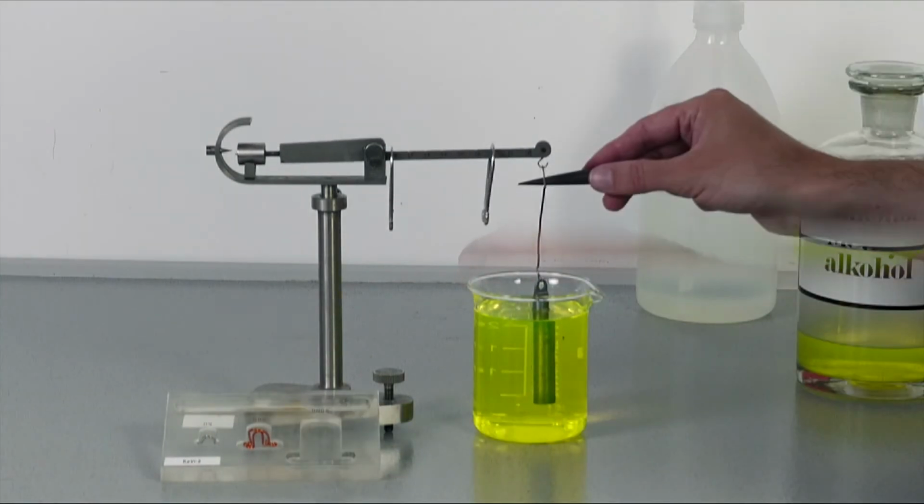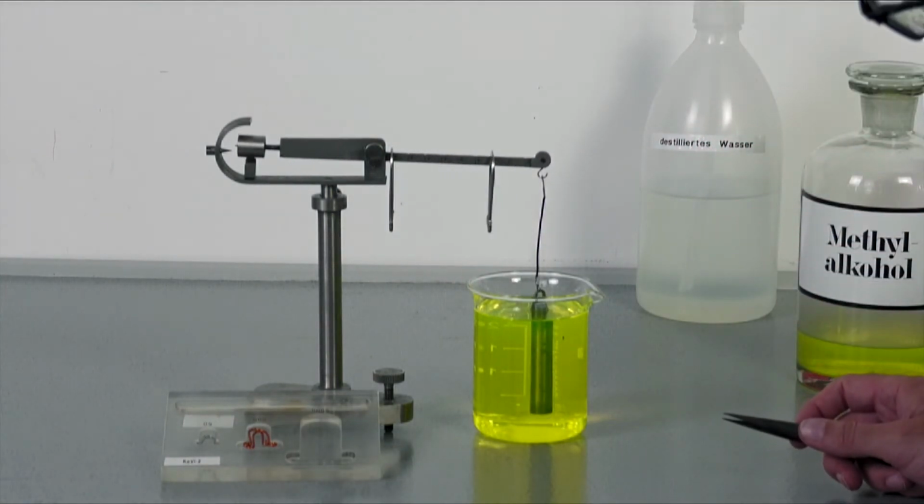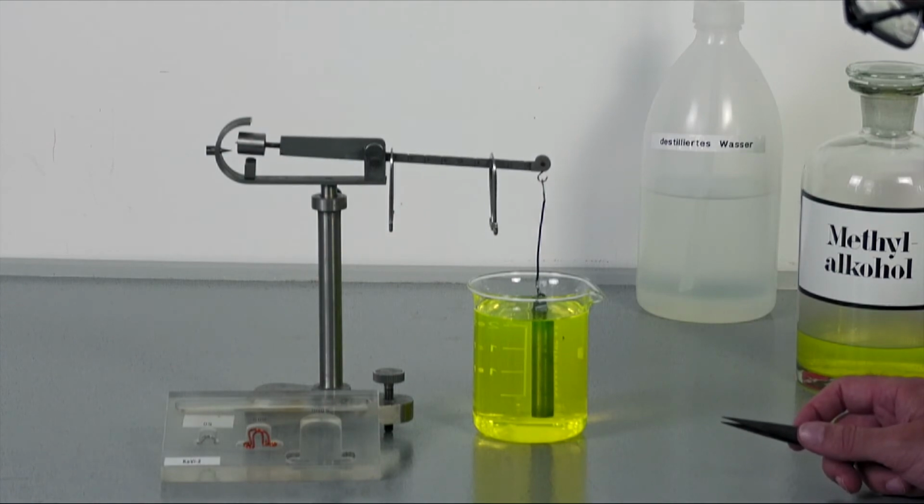From the measurements you can now determine the surface tensions and densities of the 3 liquids as well as the density of metal and wood.